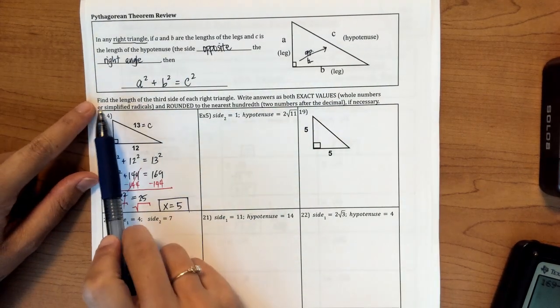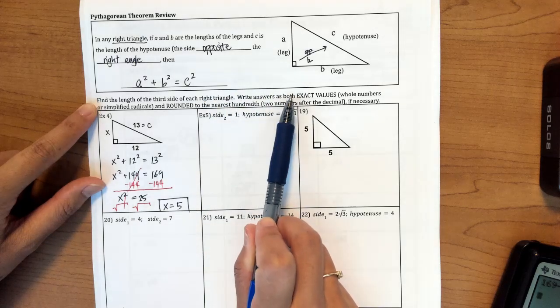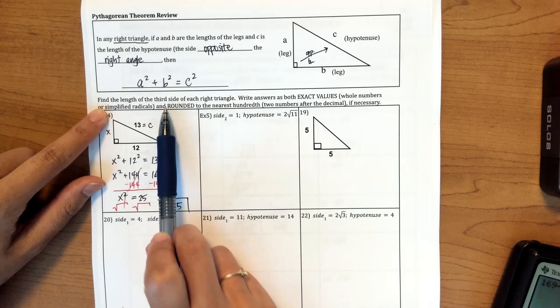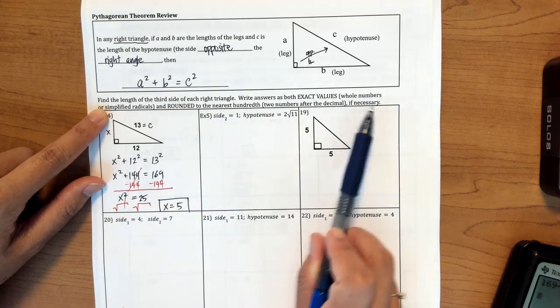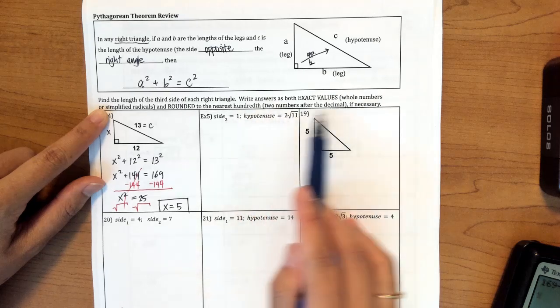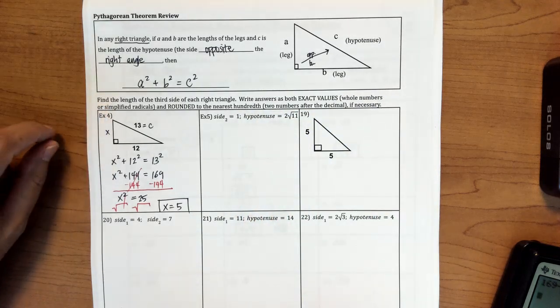Let's read the directions. Sorry. Find the length of the third side of each right triangle. Write numbers as both exact values, which could be whole numbers or simplified radicals, and rounded if necessary. Nearest hundredth is 2 numbers after the decimal. Okay, I'm not going to give you this definition much longer. I expect you guys to know that.